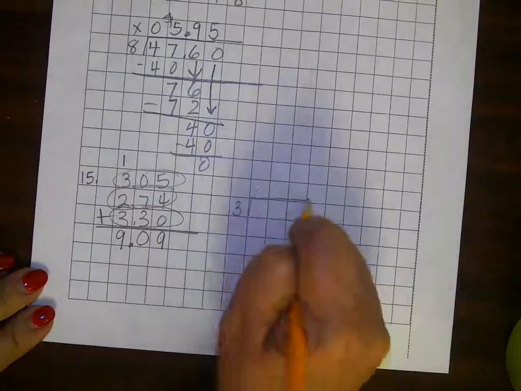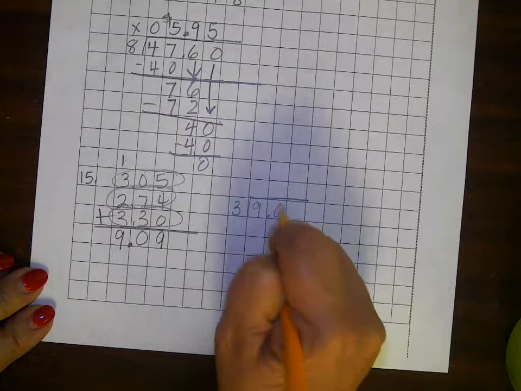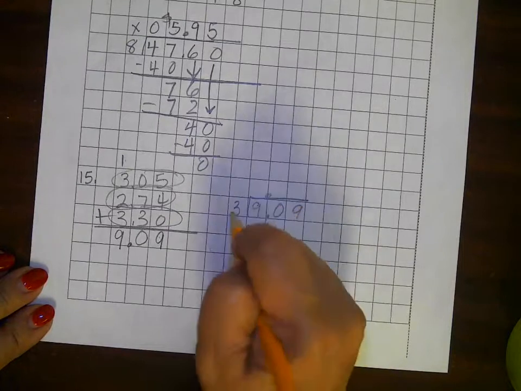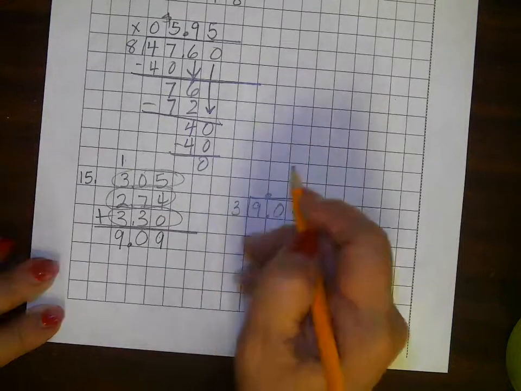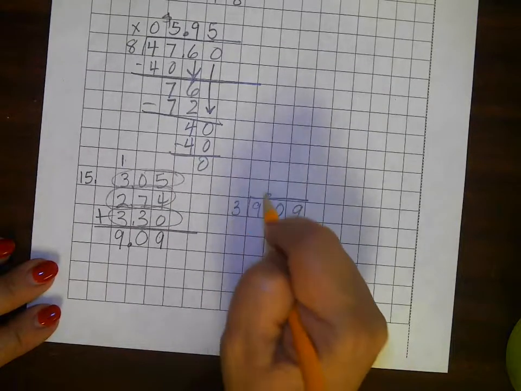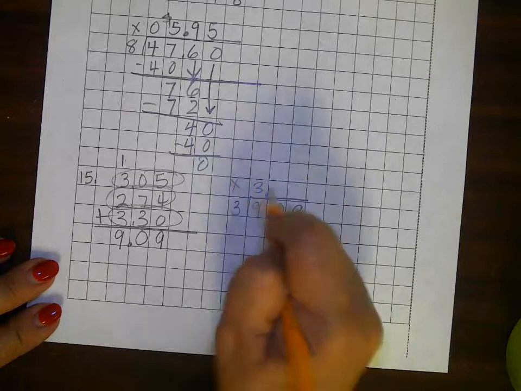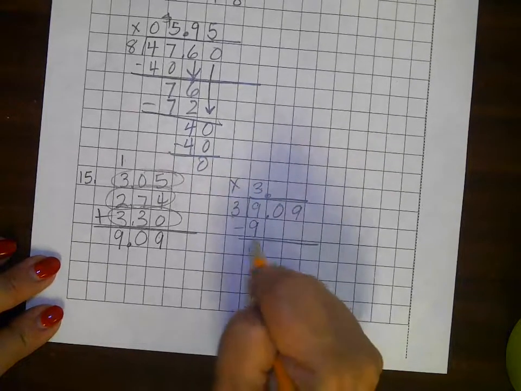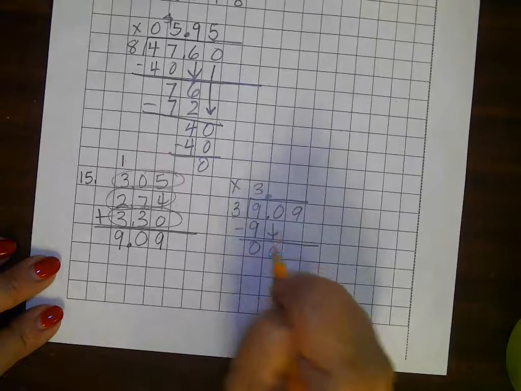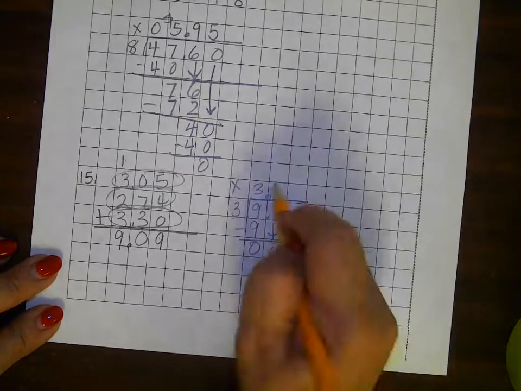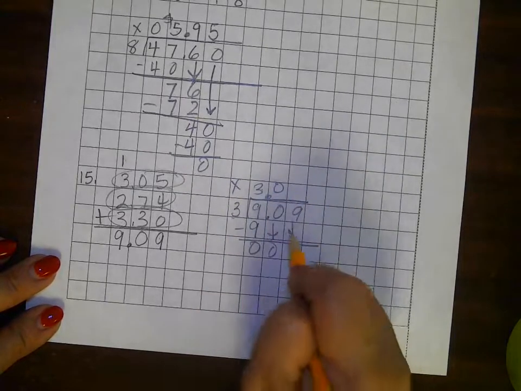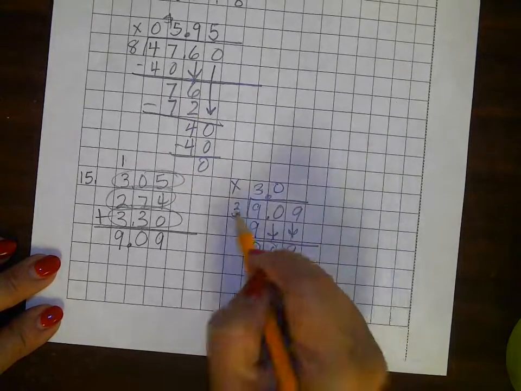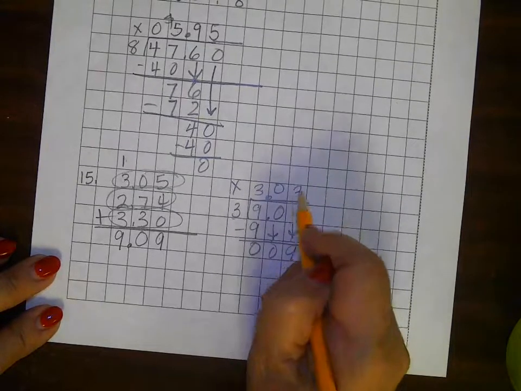So 3 goes into 9 9/100ths. 3 goes into 3. We're going to find out how many times. So 3 goes into 9 3 times. 3 times 3 equals 9. 0. Bring down my 0. 0 goes into 0 0 times. And now bring down my 9. 3 goes into 9 3 times.